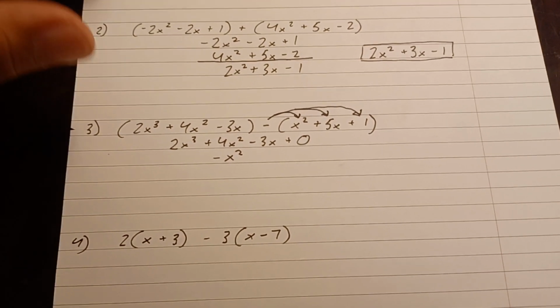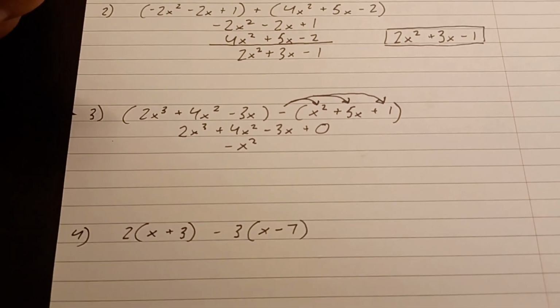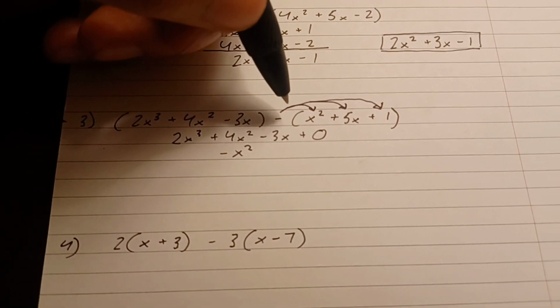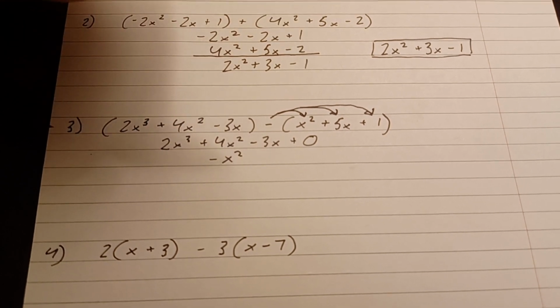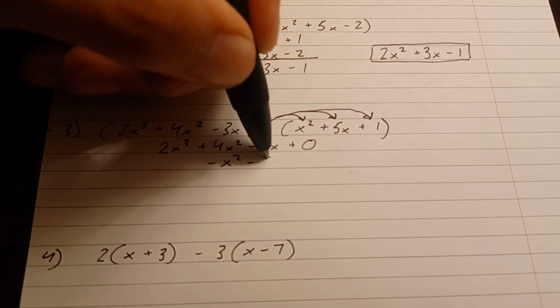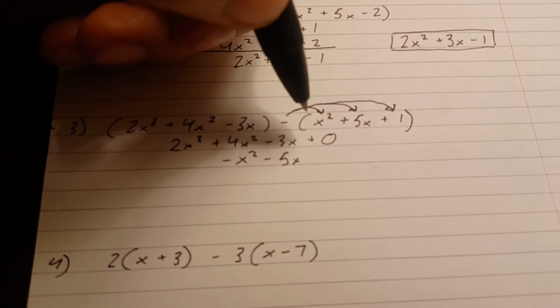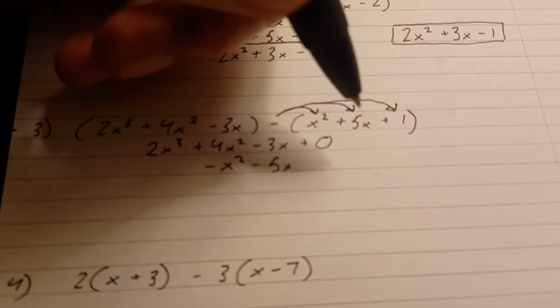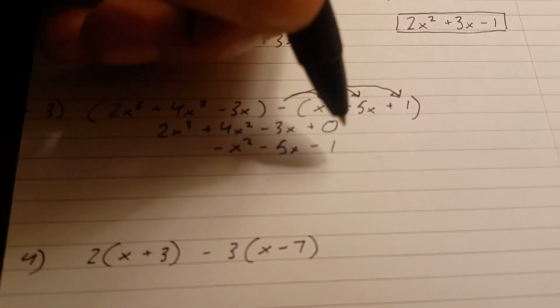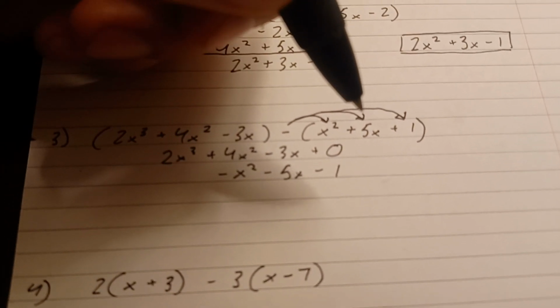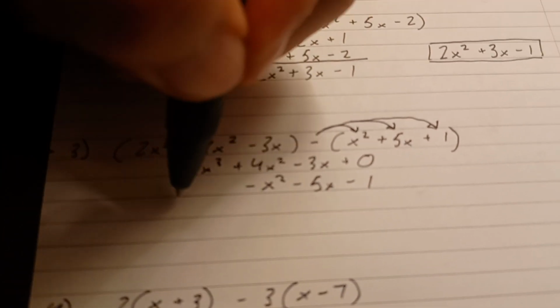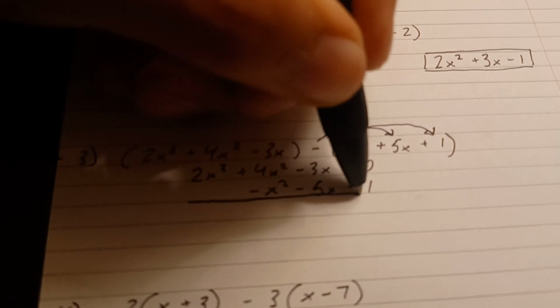With the 4x squared, to make it easy on us, negative times positive 5x is going to give us a negative 5x, right? And then a negative times positive 1 is going to give us a negative 1. Check your work, make sure everything is good, and now we can combine like terms.